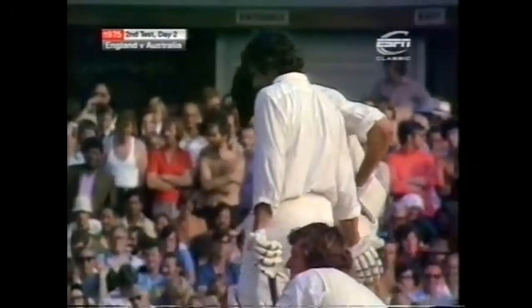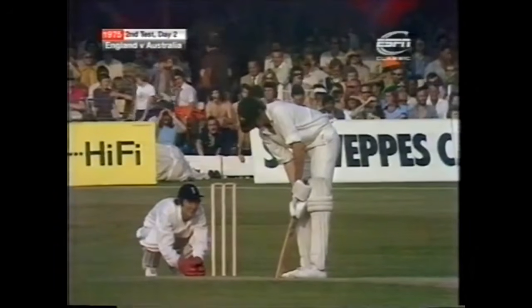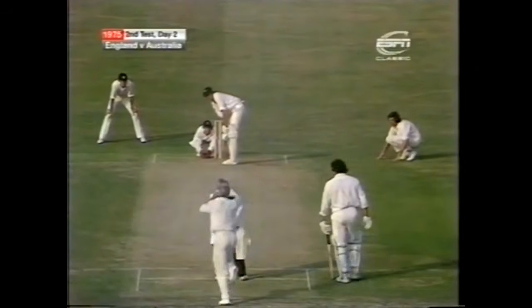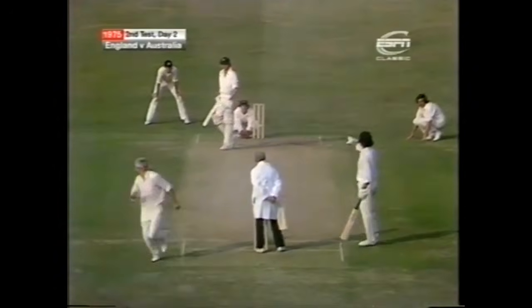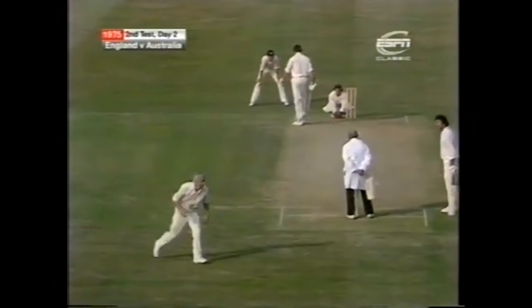Well, an interesting change here. David Steele coming on to bowl. Slipping out of his hands there.